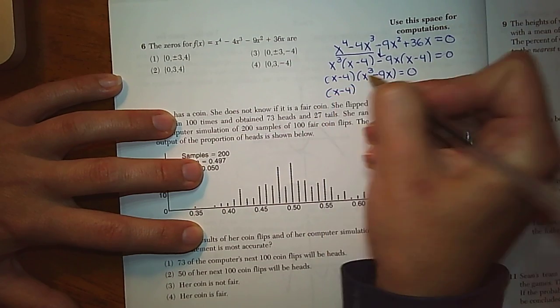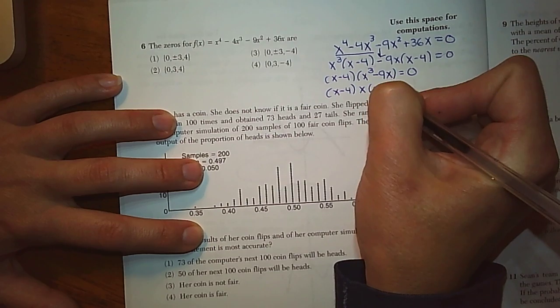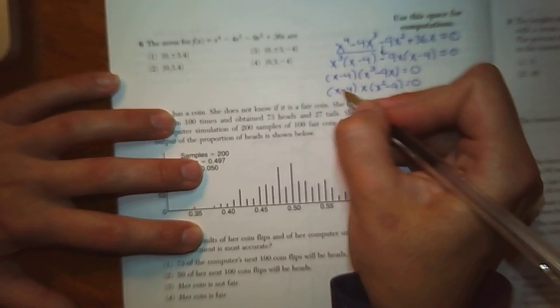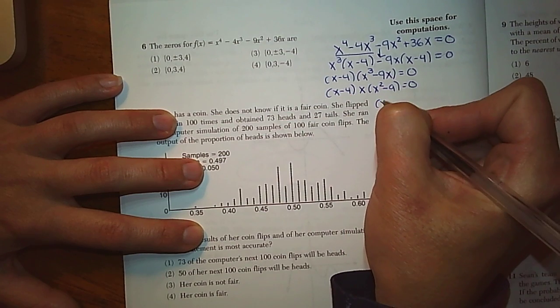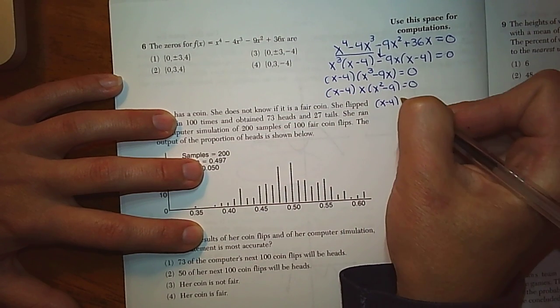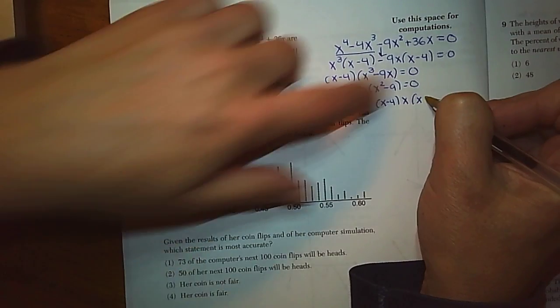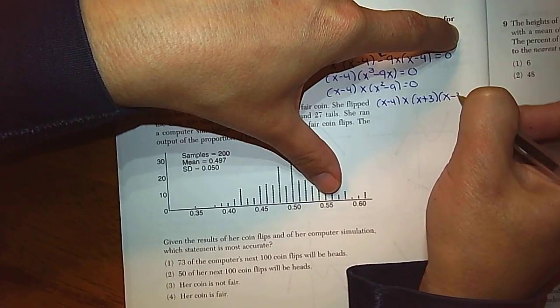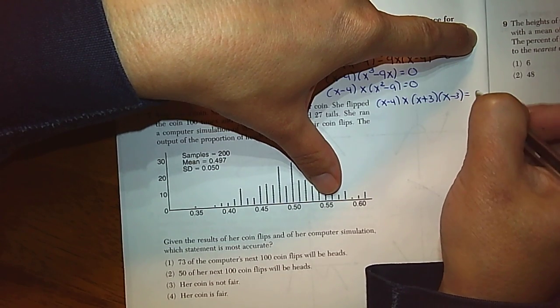So I'm going to keep that. But out of these guys, I could pop out an x. And then I'm going to bring it over here. X minus 4, we have an x, and that breaks up to be x plus 3, x minus 3 equals 0.